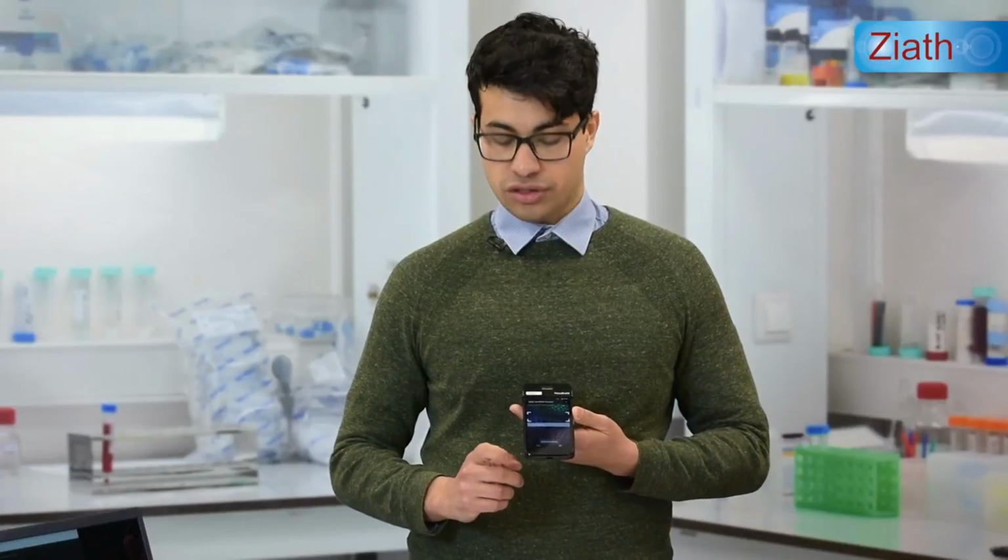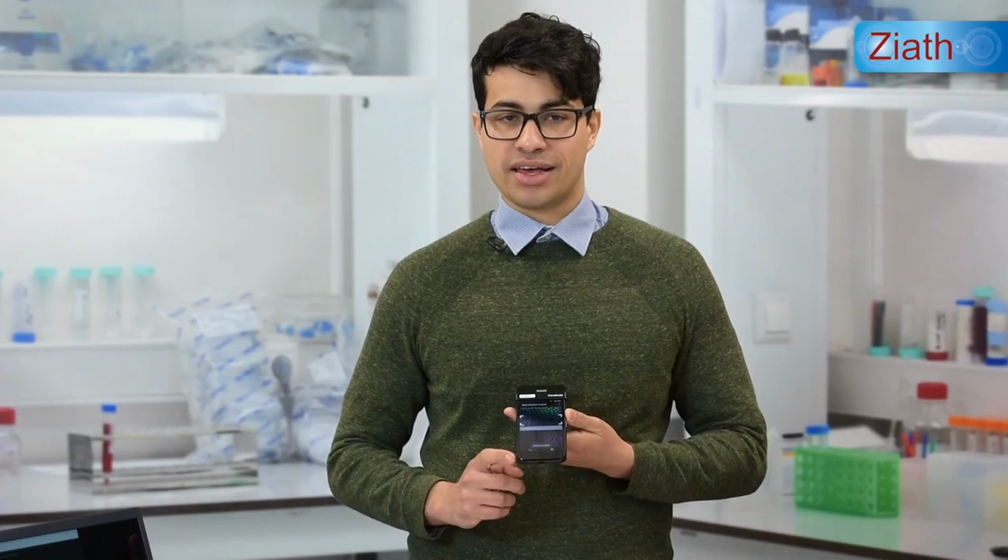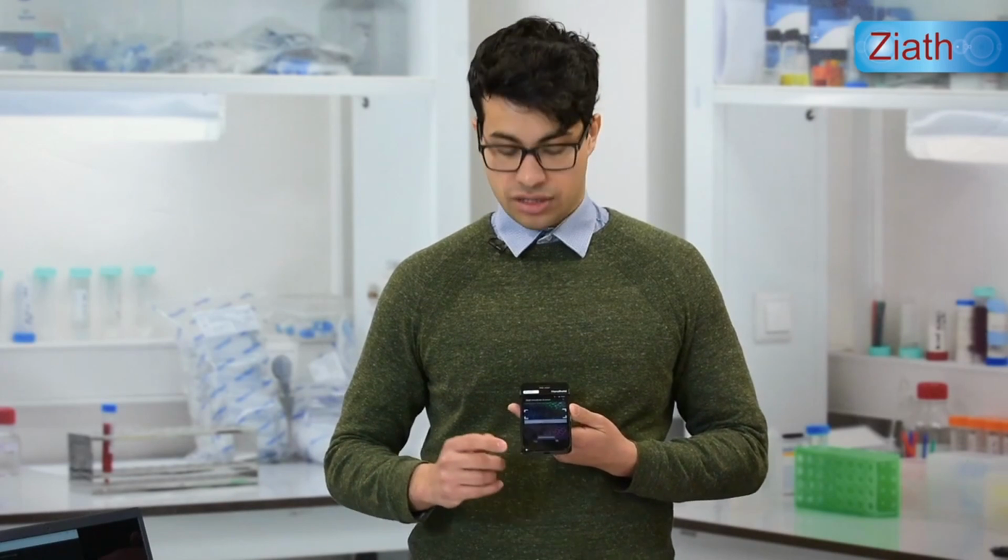To see that information, we must plug the handheld back into the computer via the micro USB cable and then take the handheld file that we just created and save it onto the computer. It will be saved as an Excel file.